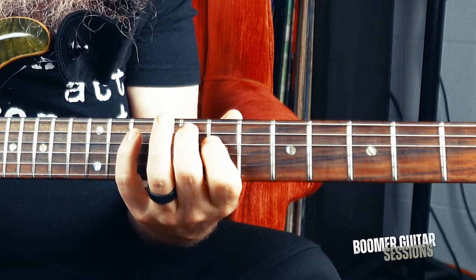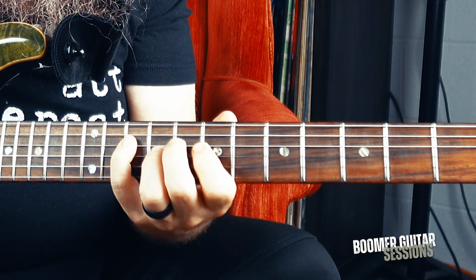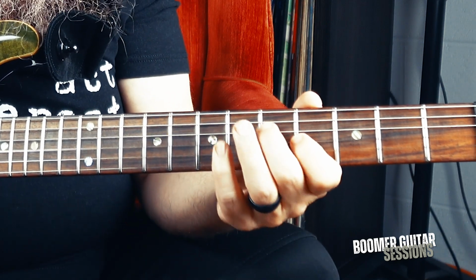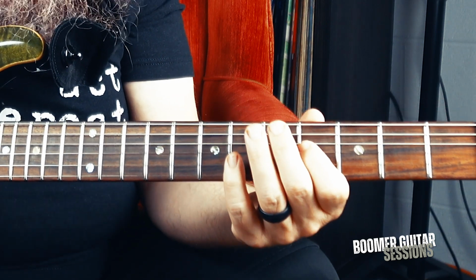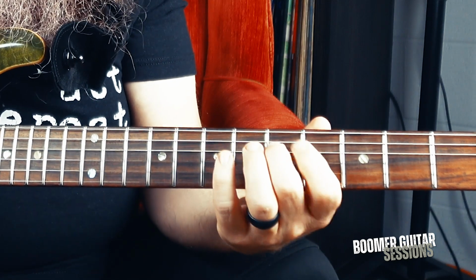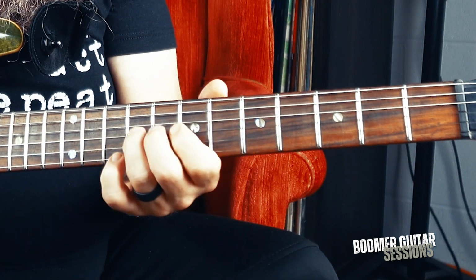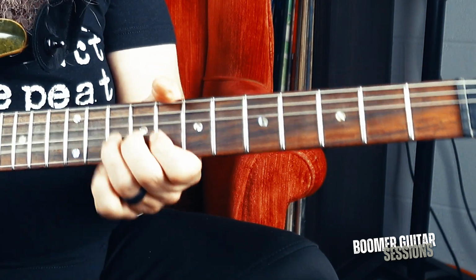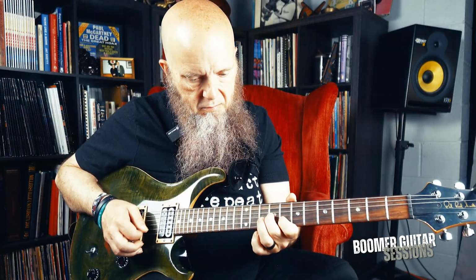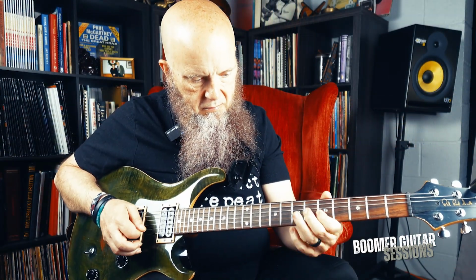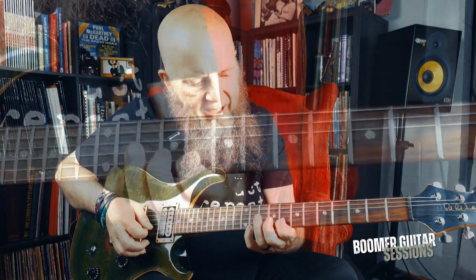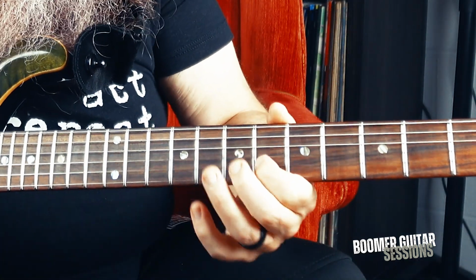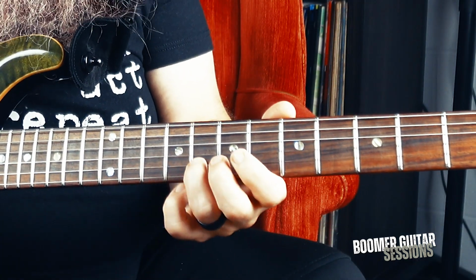F major 7. Those are triads. I like that. That's Jeff Beck.